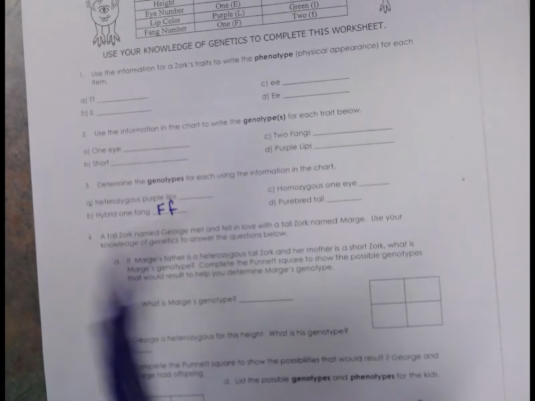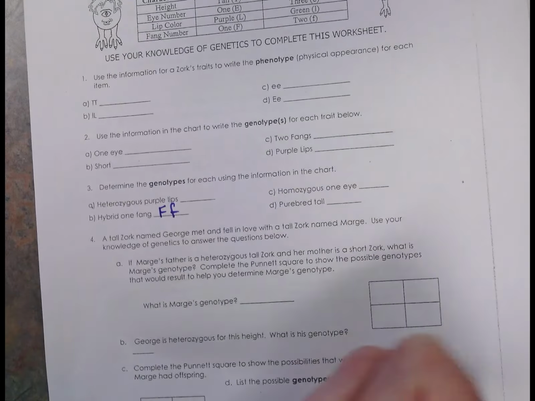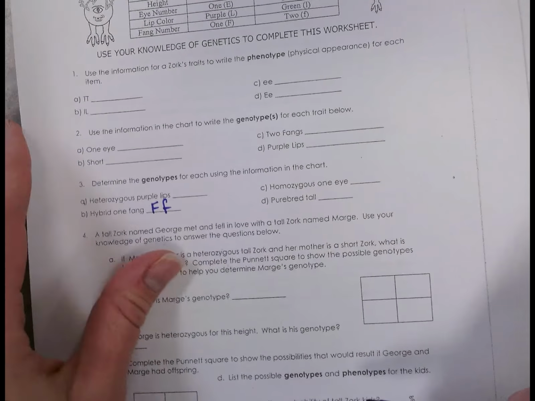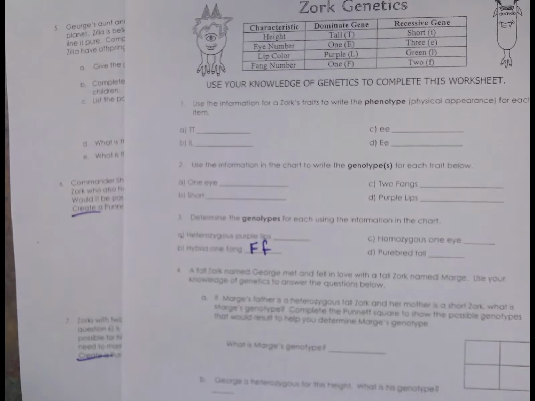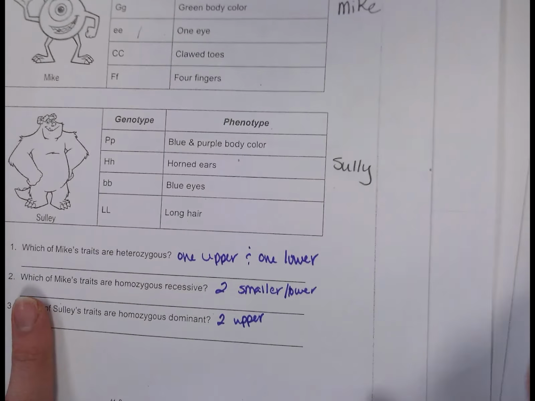Okay. So here's the tall Zork named George, who found love with the tall Zork named Marge. Use your information to answer these. So this is going to be a little bit more challenging, and it should be. Next page, in this case, you're actually creating Punnett squares. Okay, so this is supposed to be a challenge. It is supposed to be difficult, but I have faith that you'll be able to do this. And these will all go into your notebook. This first part, I know that I'm taking for an accuracy grade. These I'm taking for an accuracy grade as well.